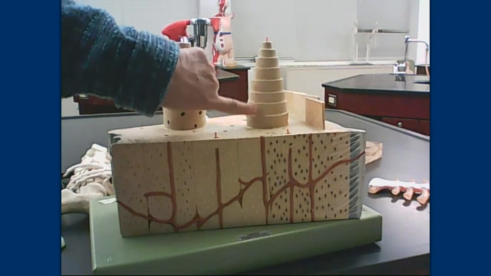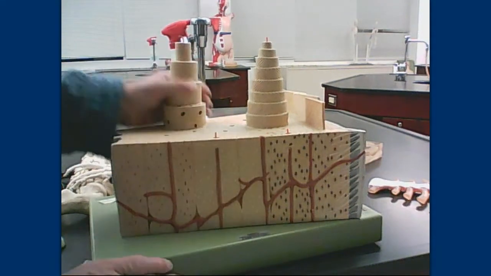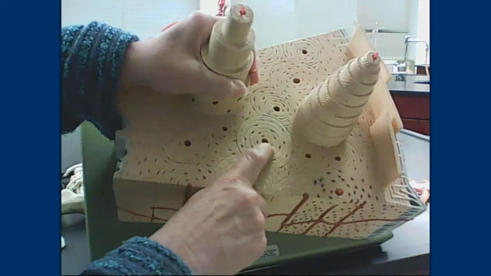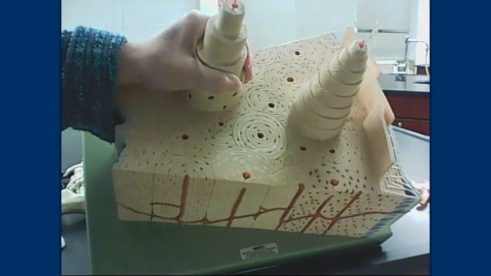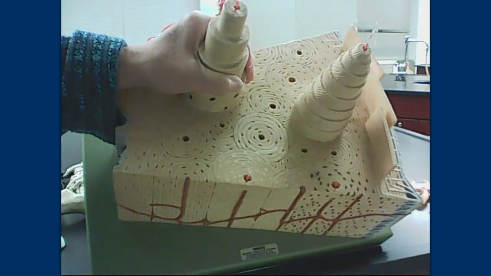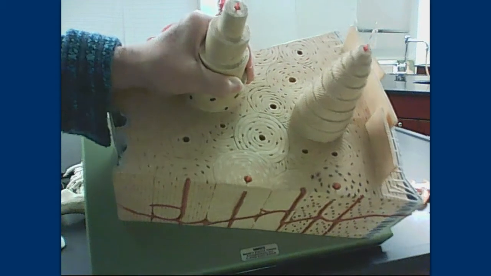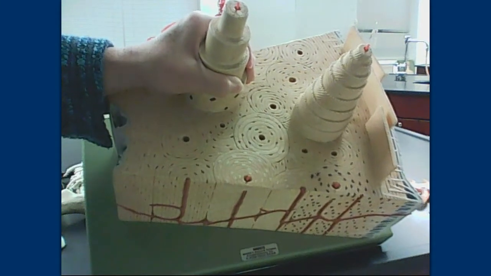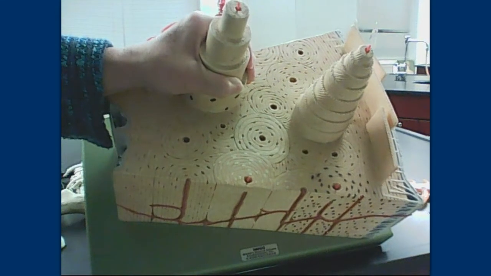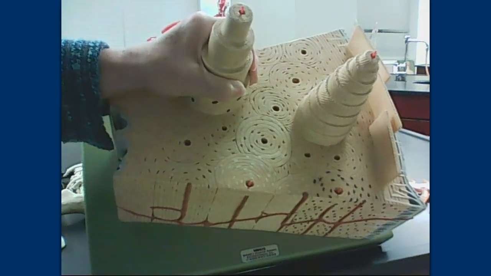These sort of represent the canaliculus. All these little lines there are little canals where things can diffuse to that living osteocyte, canaliculus.